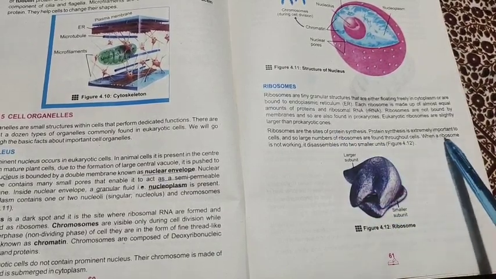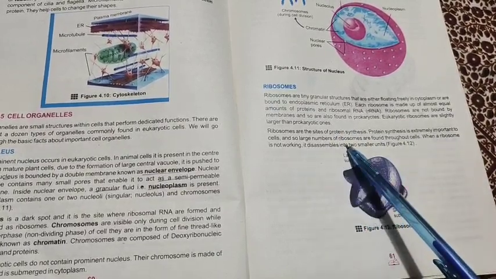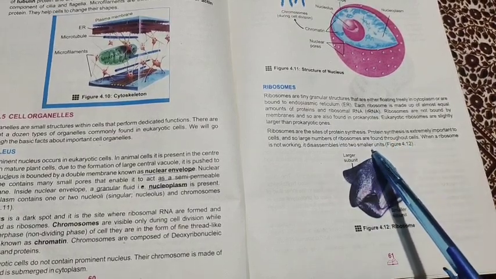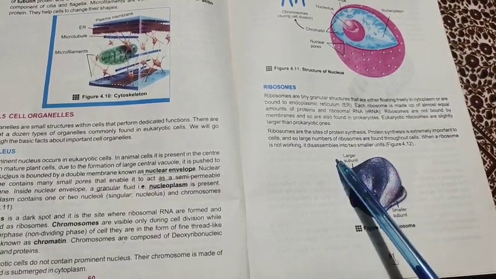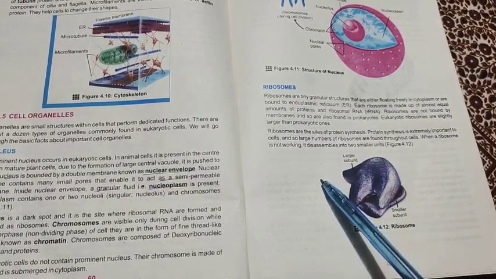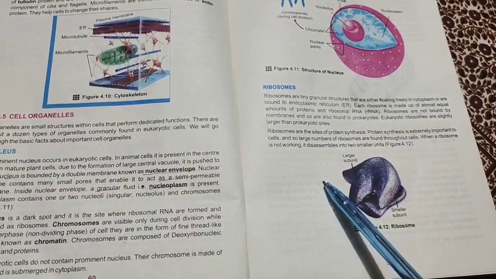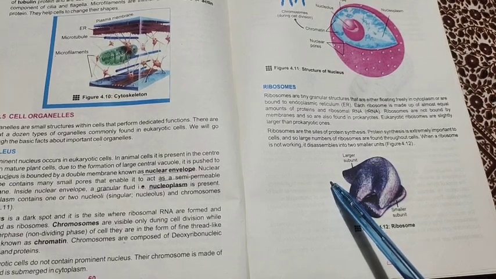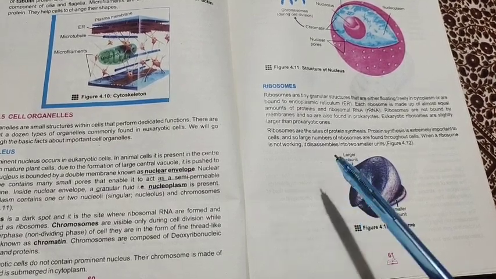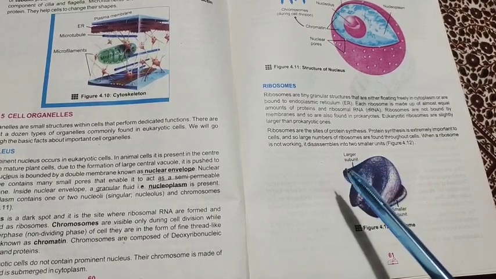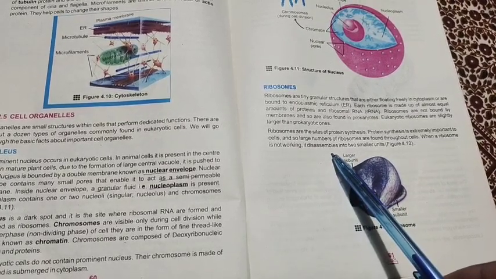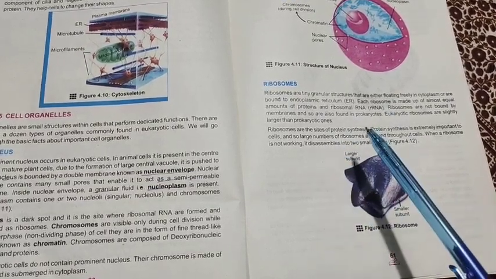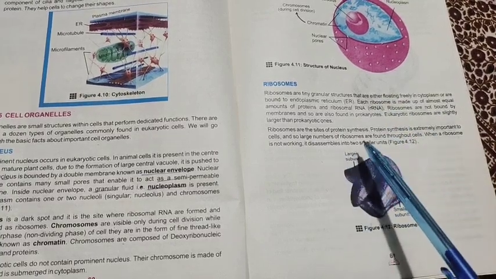Protein synthesis is extremely important to the cell, so a large number of ribosomes are found throughout the cell, because every function in the cell runs through different proteins. For example, in the blood, hemoglobin helps to transport oxygen, and actin and myosin proteins help to increase the size of the nails and hair. So all the proteins produced in our body have a vital role in the maintenance of our body. These ribosomes help in building proteins.